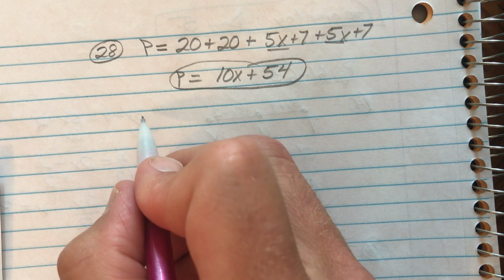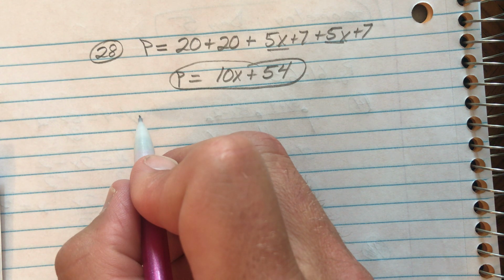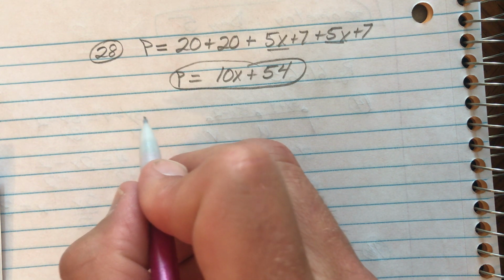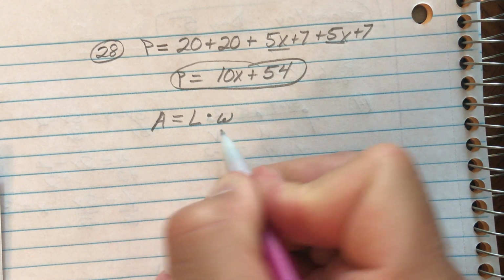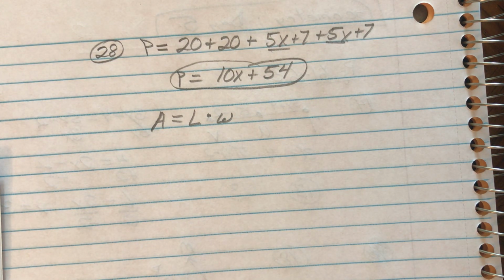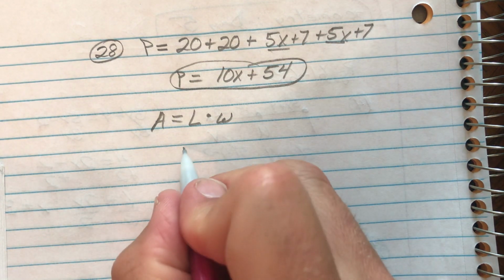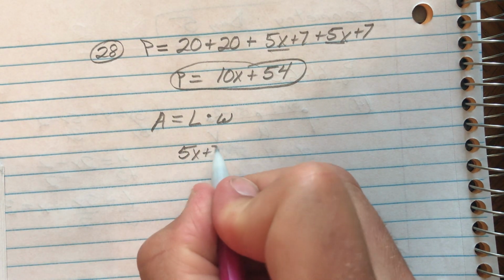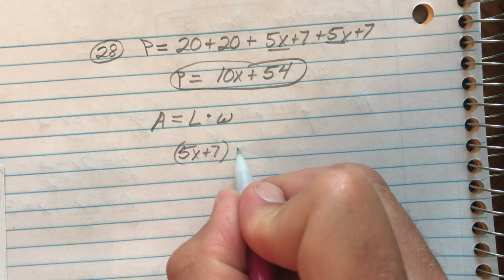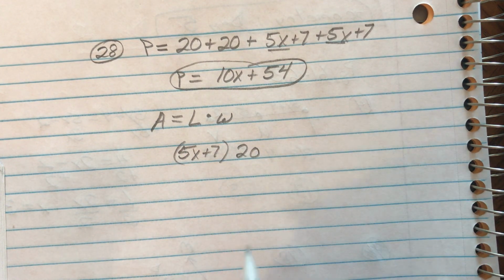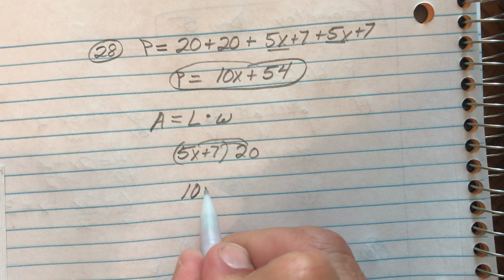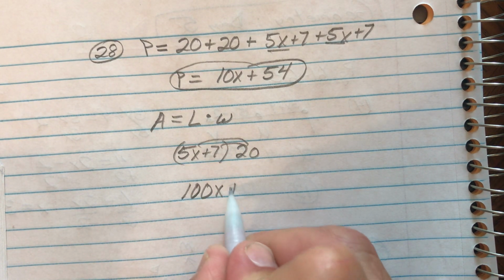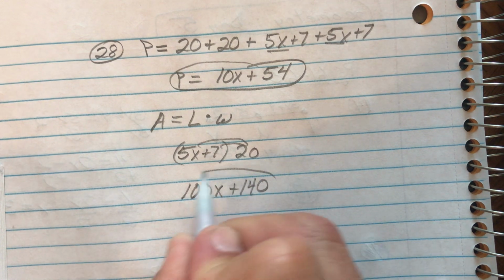Area. The area would be the length times the width. So to do that, you would take your length, which is 5x plus 7, and you'd multiply it by your width, which is 20. So we would distribute the 20, 100x plus 140 would be the area.